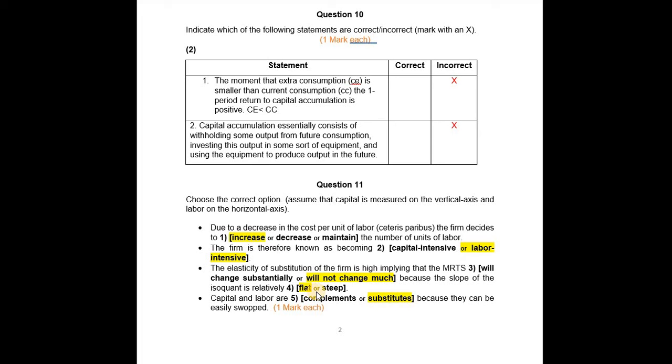So in this case, we will choose flat. Obviously, when you move from one point to a bigger point, in substitute goods or substitute inputs, the slope will be flat. And then number 5 says capital and labor are complements or substitutes because they can be easily swapped. In this case, capital and labor are substitutes because they can be easily swapped.